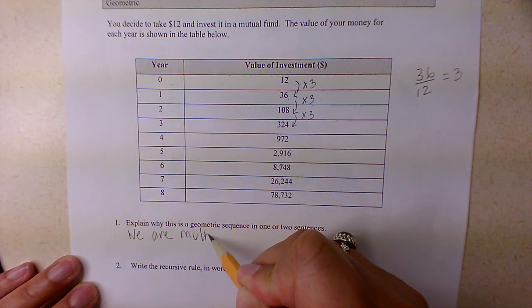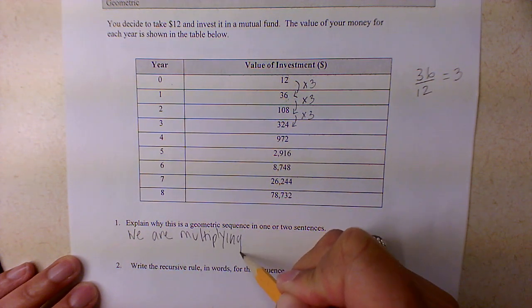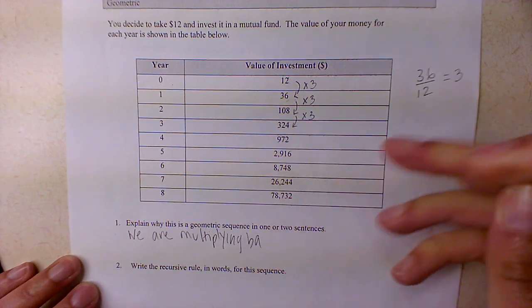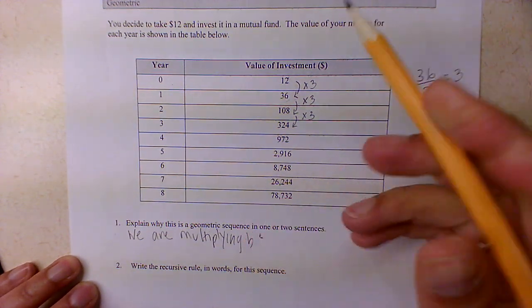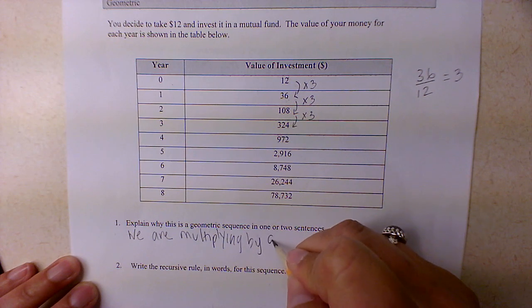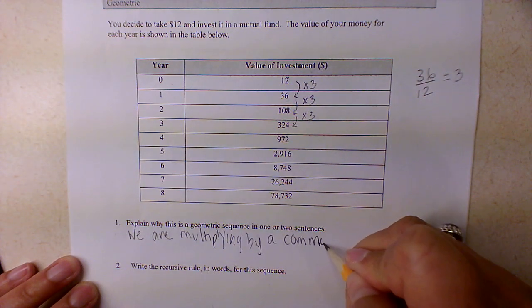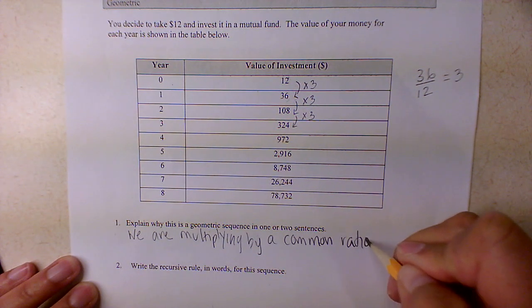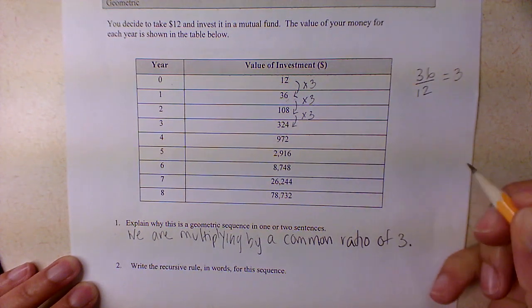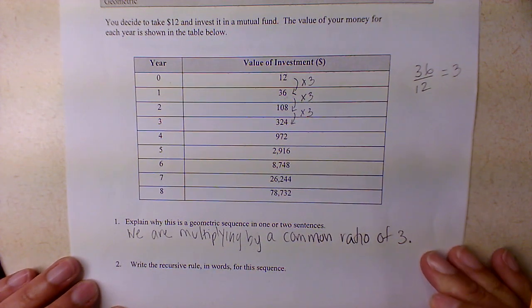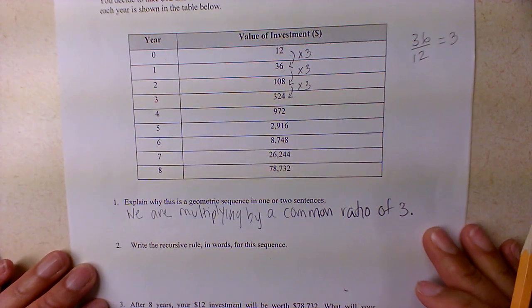We are multiplying by a common ratio of 3. And I always like you to put that number in, tell me what the common ratio is. Okay, let's go to number 2.